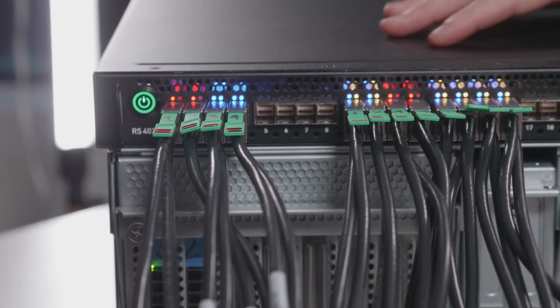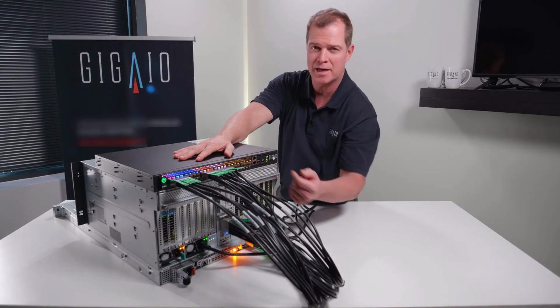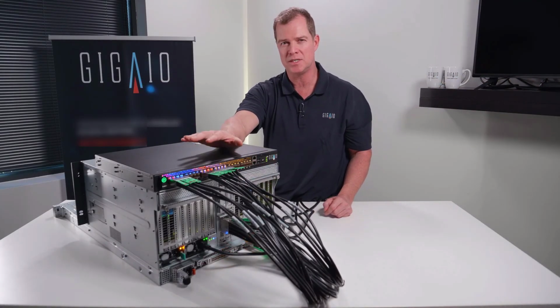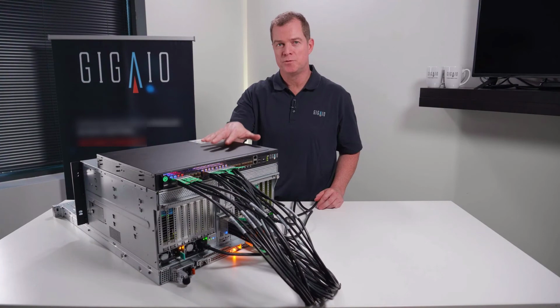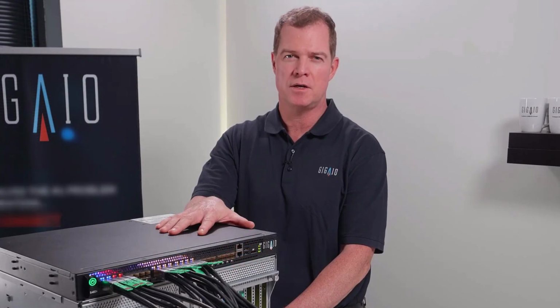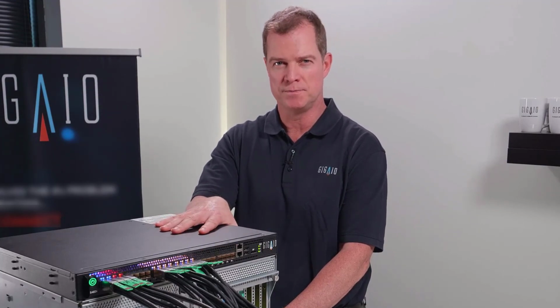This standard topology is used within the field for many customer applications, and hopefully this gives you a good layout of what you could expect when seeing this fully racked up and operational in your data center environment. This concludes the physical layout of the GigaIO equipment. Please see GigaIO.com for additional videos and continued documentation on our solution. Thank you.